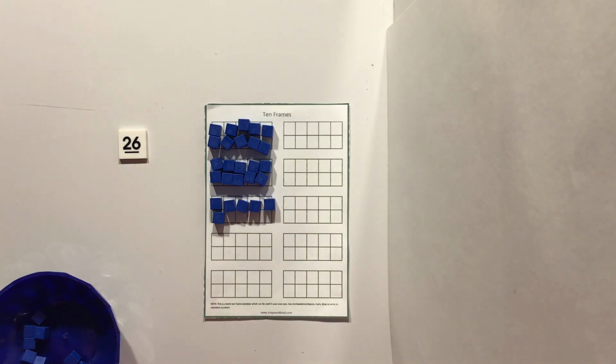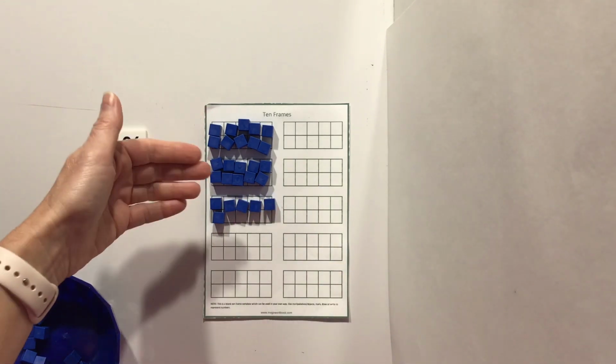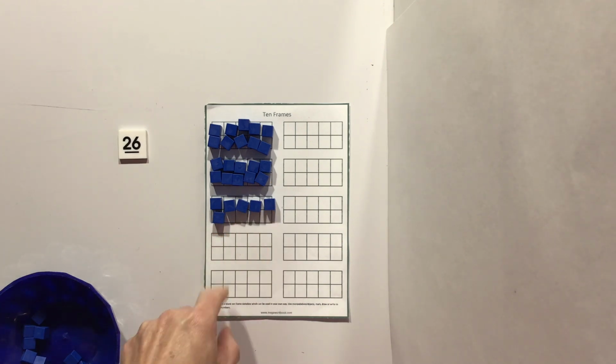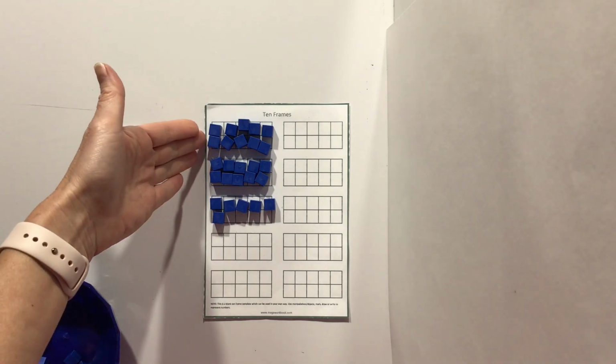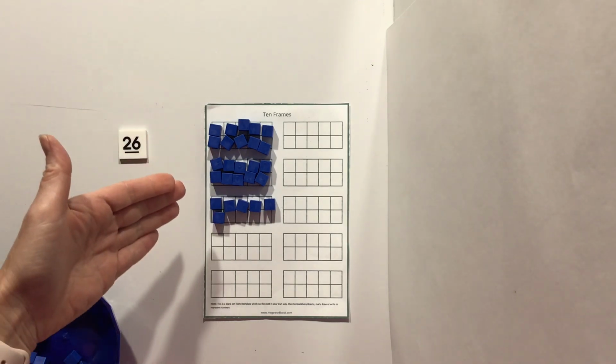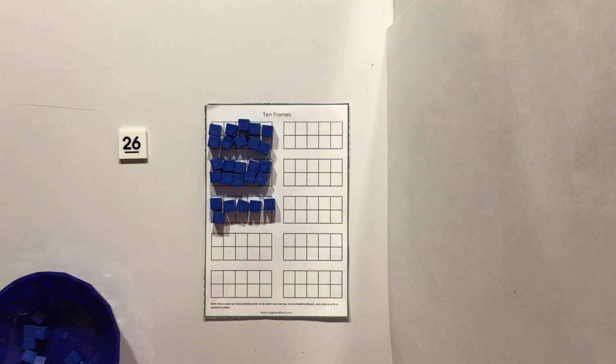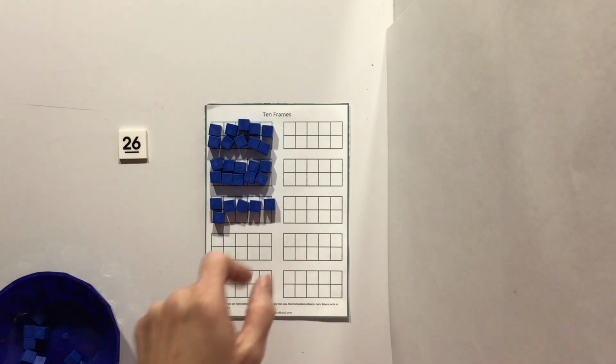You may notice the student will do 10, 20, 21, 22, 23, 24, 25, 26. You can move them to the next level and say, you obviously know a filled 10 frame is 10, so what do you know about when the top is filled? And help them to make the connection. Yes, that's 5. How can that help you become a more efficient counter? Oh, 10, 20, 25, 26.